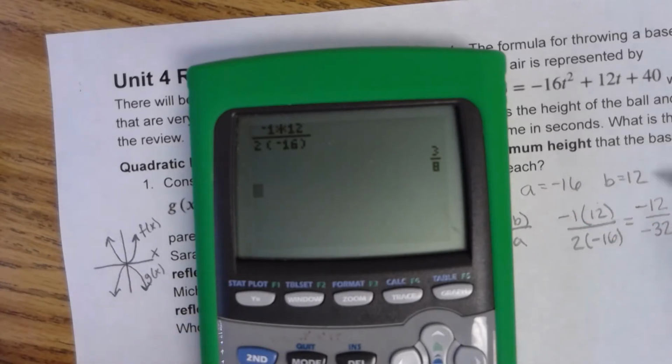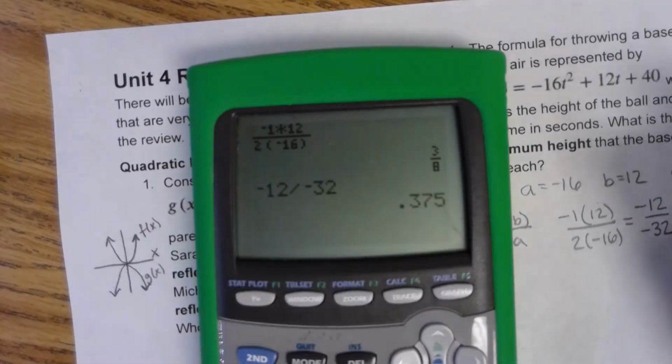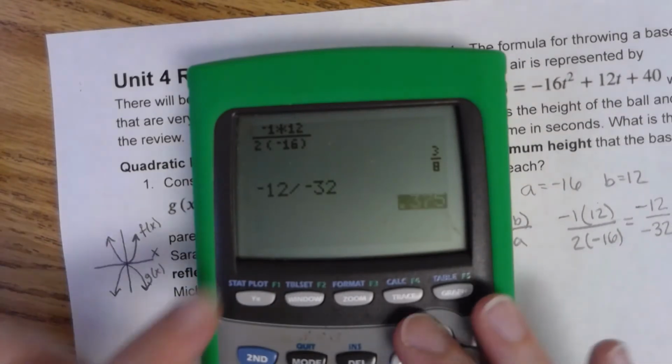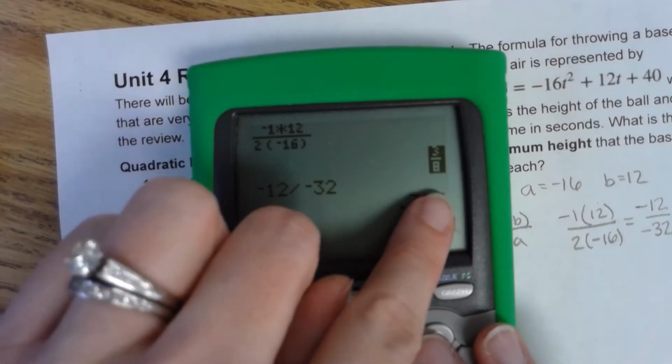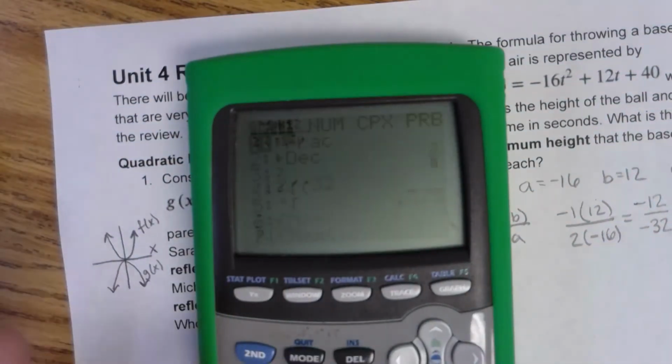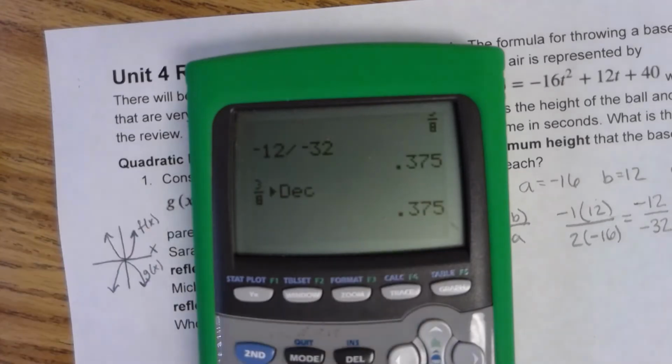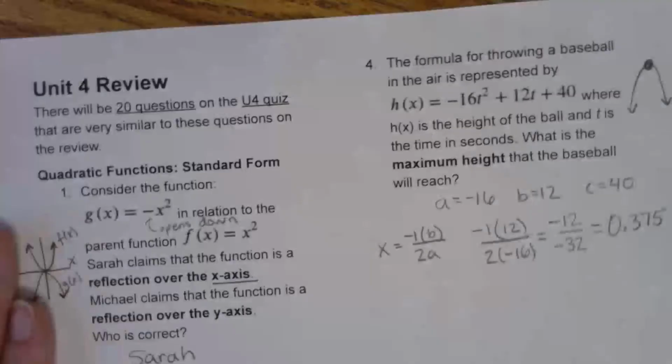Or I'll multiply and then divide myself. So negative 12 divided by negative 32 gives us a decimal 0.375. Or if you've typed it all in the calculator, it gave you 3/8, which is the same. So if you go math decimal, it will change it to the decimal if that's what you prefer to work with. So I have that x value.